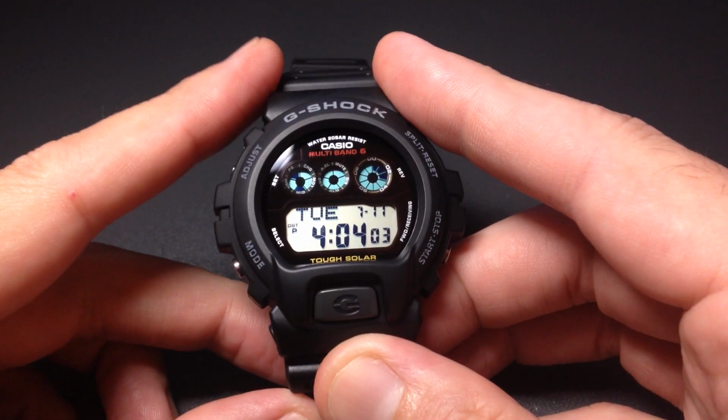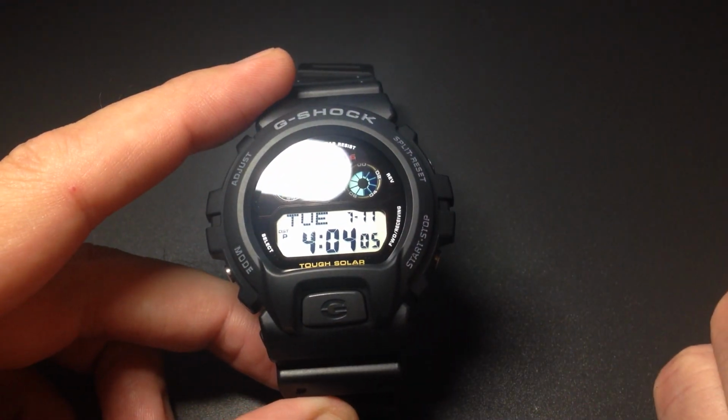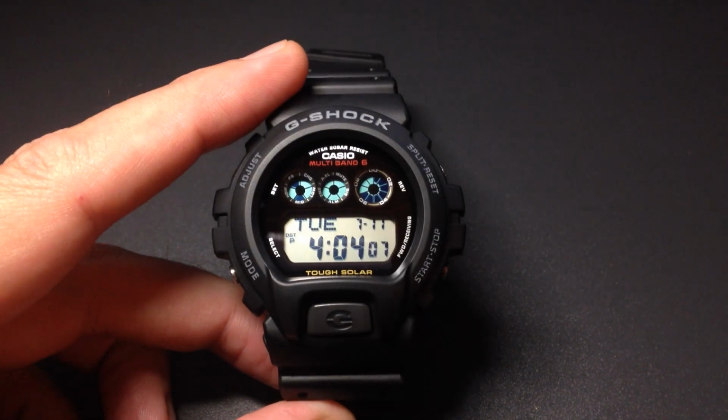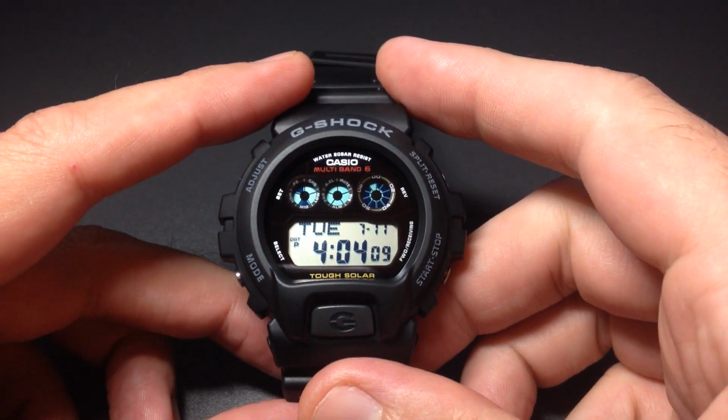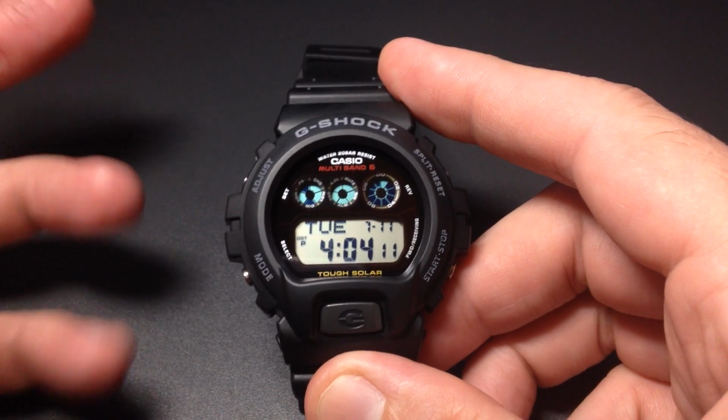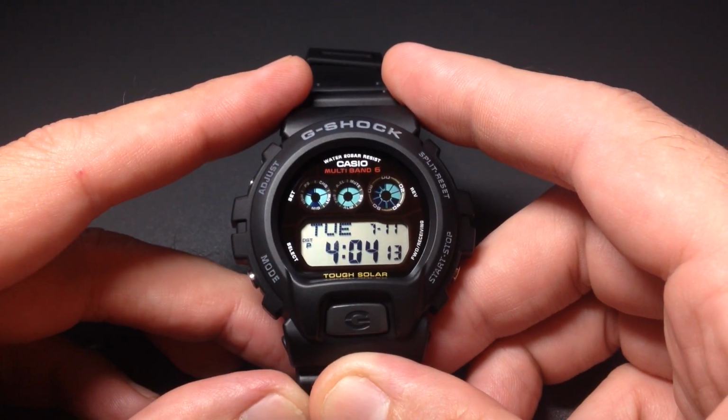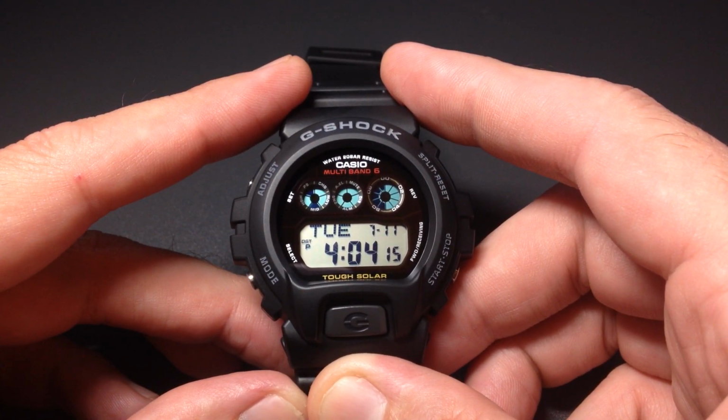Today I'm going to show you how to use the countdown timer function on your Casio G-Shock GW-6900 watch. This is module 3179 by Casio. I'll also say the countdown timer function on this is pretty similar to other G-Shock watches out there.